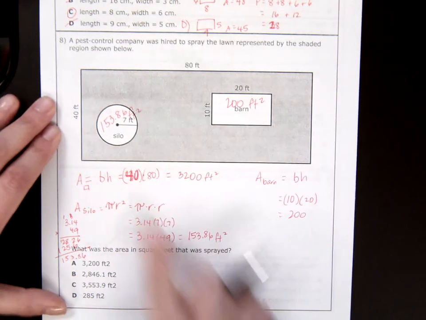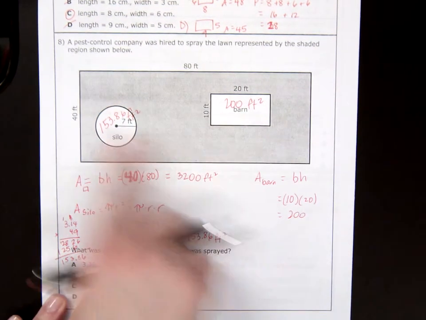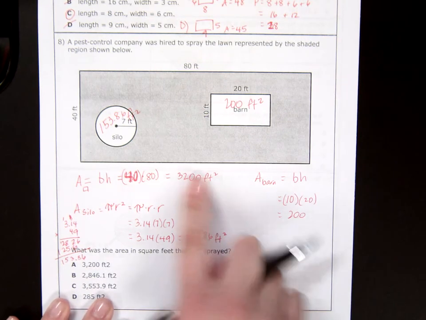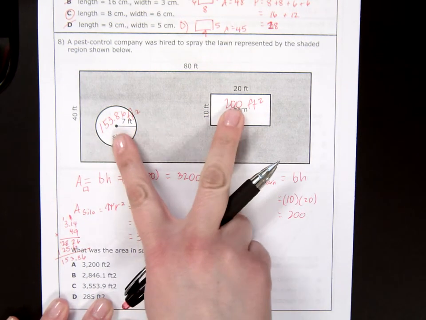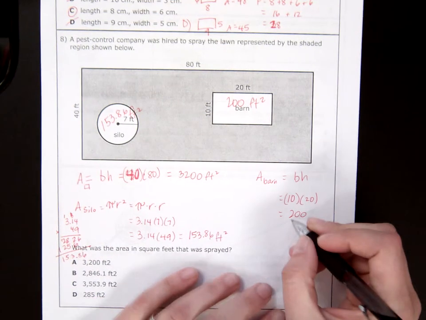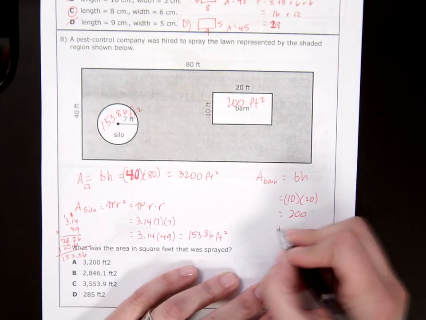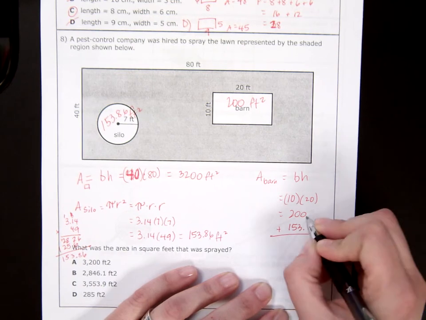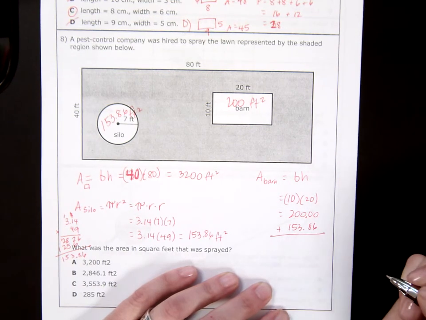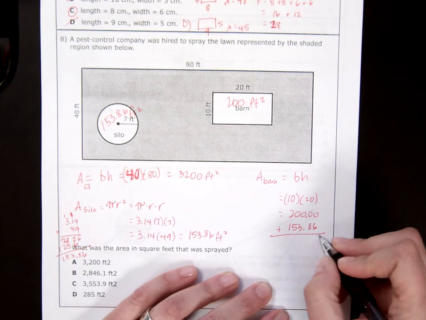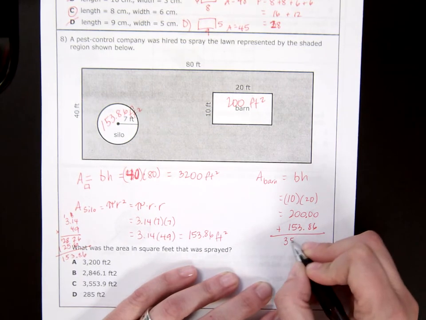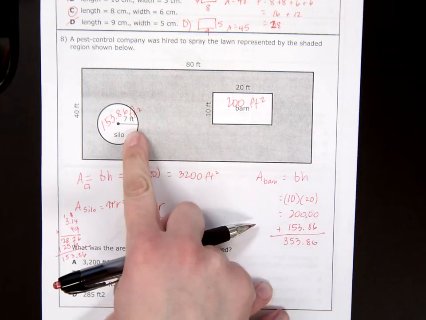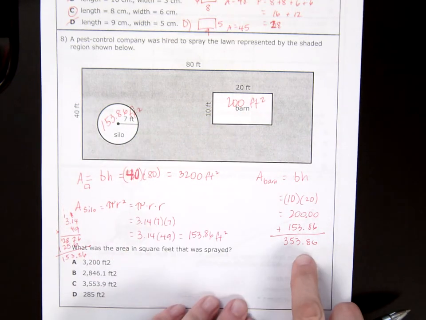So now we have the area of the entire rectangle, which is 3,200, and we have to subtract out these two. So let's go ahead and add 200 plus 153.86. Now remember, when you add and subtract decimals, you have to line up your decimal point. So we're going to end up with 353.86. So the combined area of these two is 353 and 86 hundredths.